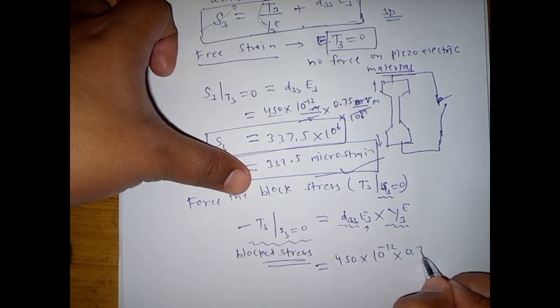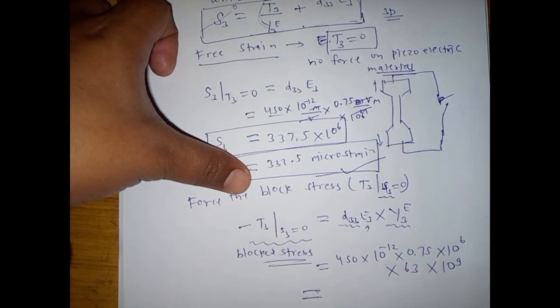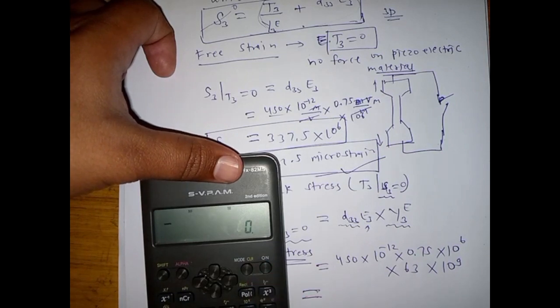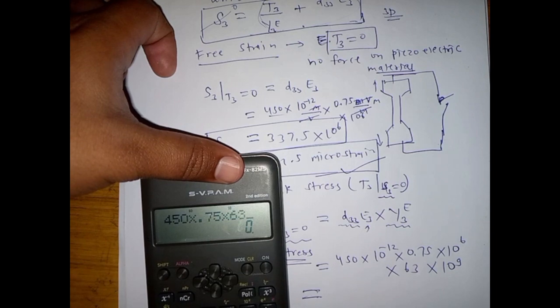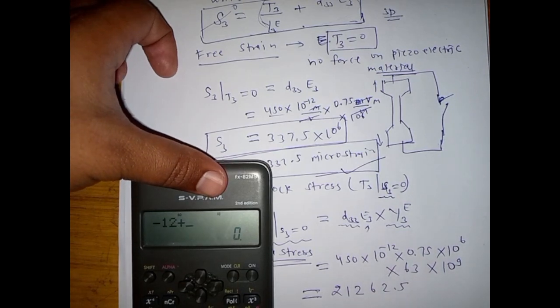E3 is 0.75 multiplied by 10 to the power 6, and Y3E is given, which is 63 GPa, that is 63 times 10 to the power 9. So it comes out to about 21.26 times 10 to the power 3, with exponents minus 12 plus 6 plus 9.